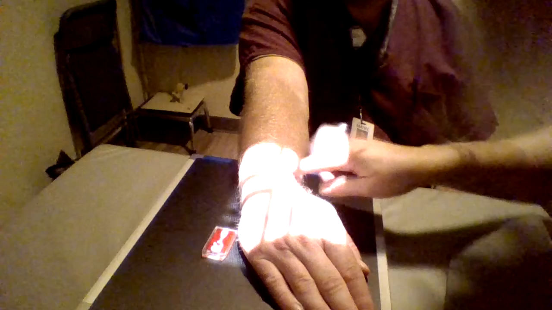Place your marker. Make sure everything's all lined up nice and straight. And take your picture. Beep. This concludes the PA, or the wrist series.